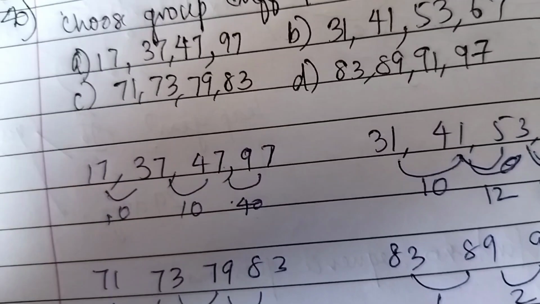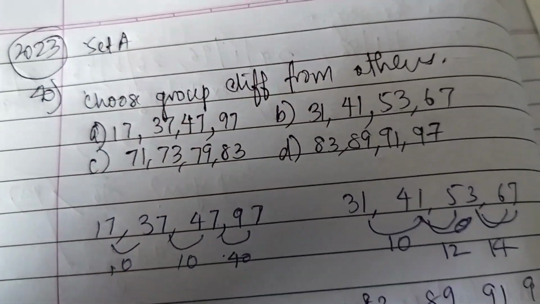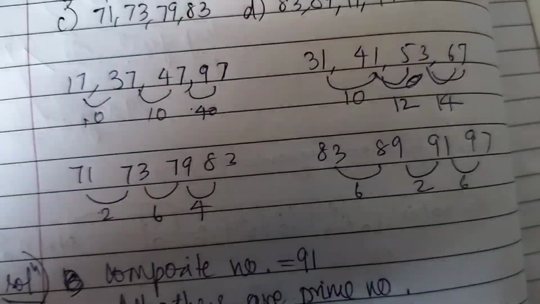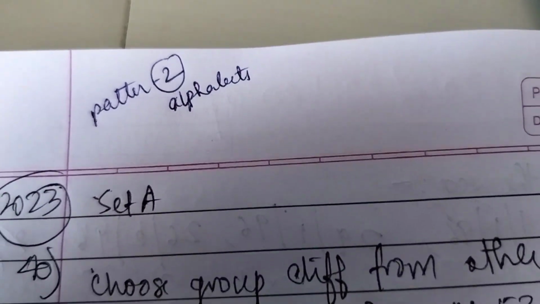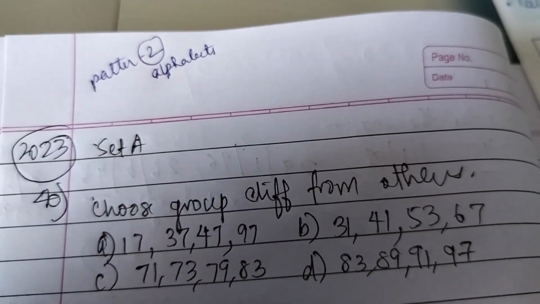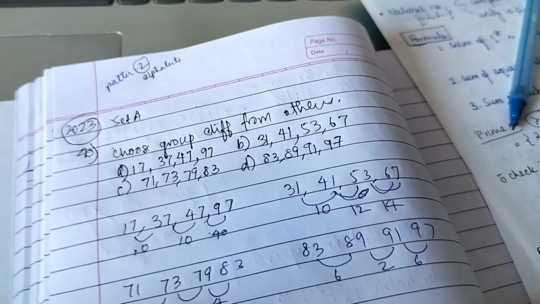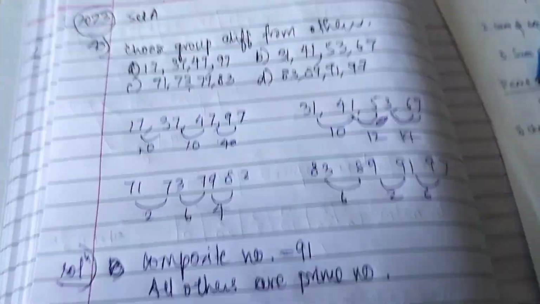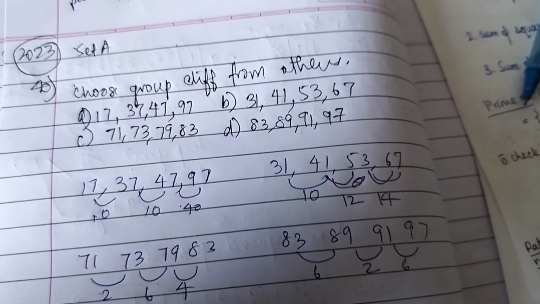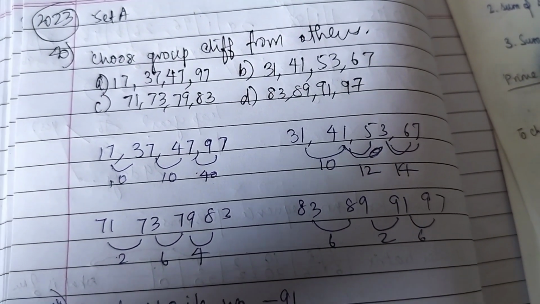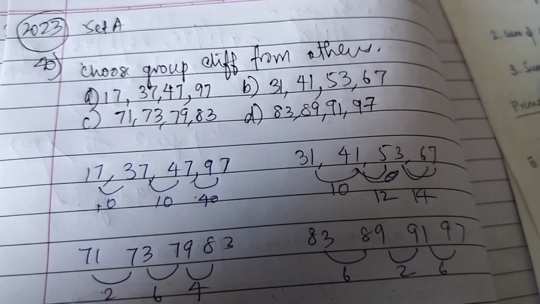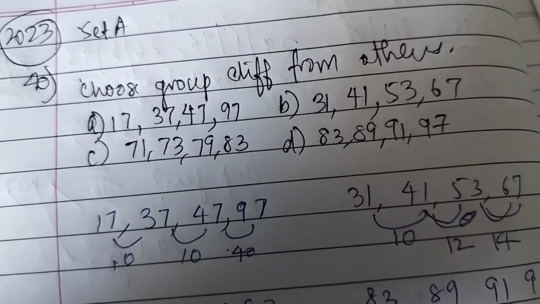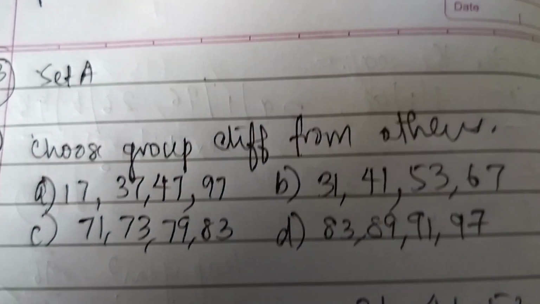Like this was the question, okay. Anyways, this was the only question that I found with numbers. The other two questions were with alphabets, which I'll be solving after this. So I'll be solving these number sequence first, and then the next videos will be related to the alphabet sequence, because there were two questions asked. Anyways, let's start this. So this was the question.